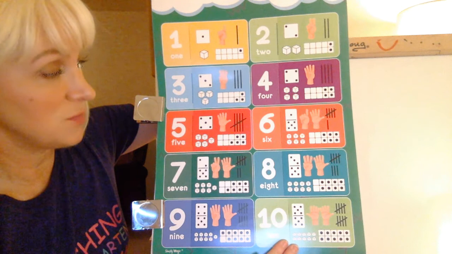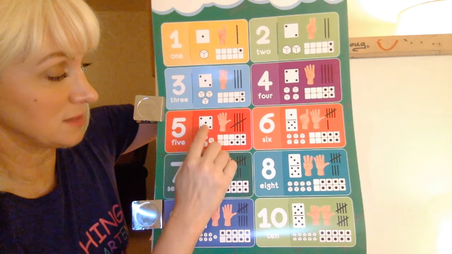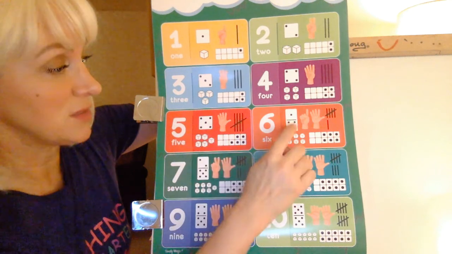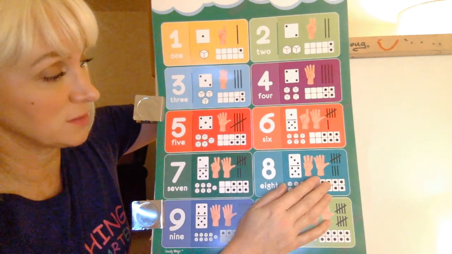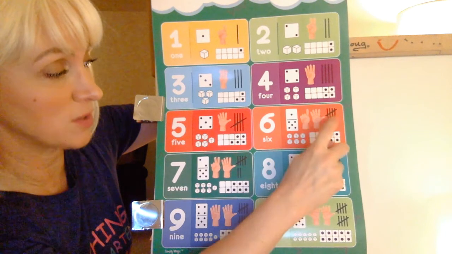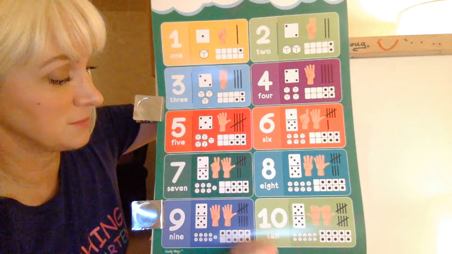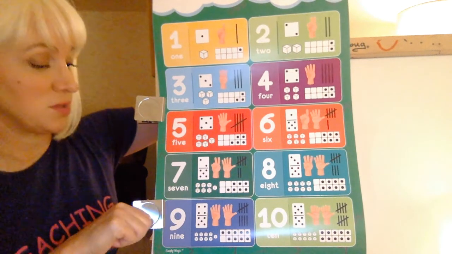And if you notice, when it runs out of room on a side of a dice, usually it'll take it to a domino looking thing, so that you have 5 and 1. It shows 5 and 1 here. And remember our tally marks: if we have 4, we cross it to make 5. I just wanted to go over that really quickly because we are going to use a few of those things in our work today.